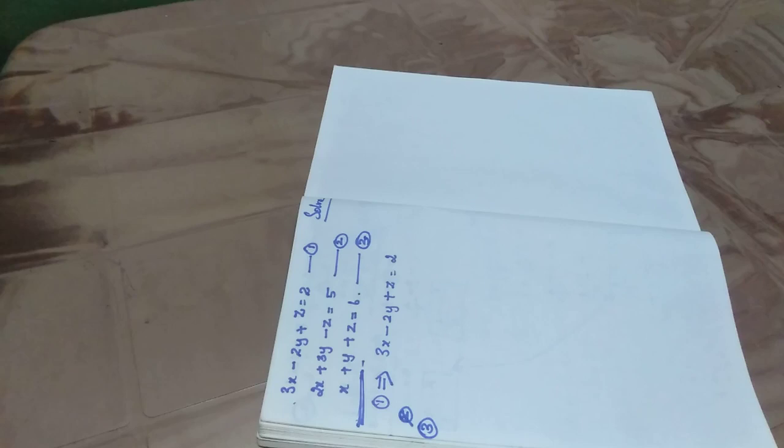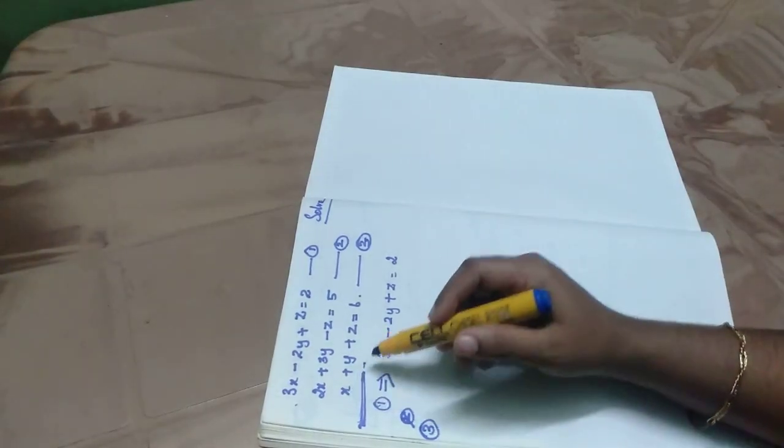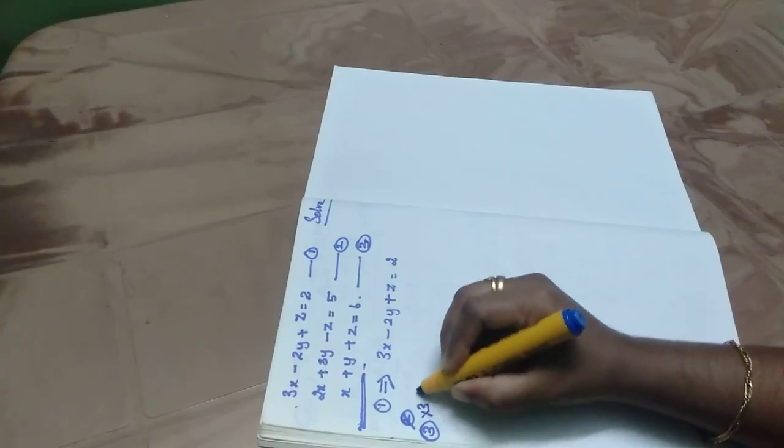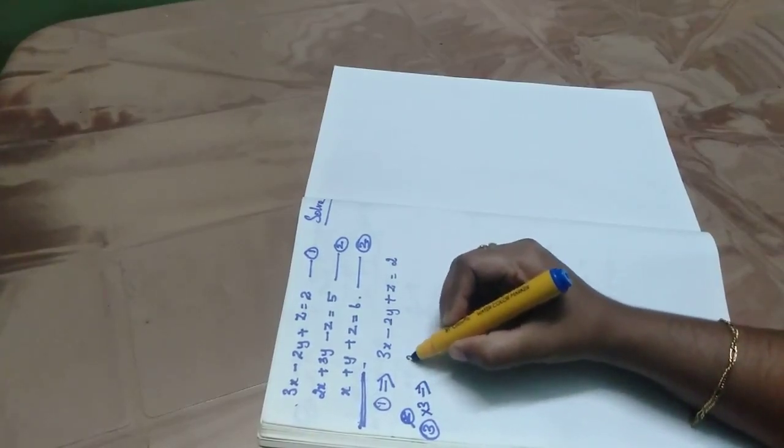So let's see. So let's cancel the x or y or z. Now I am going to cancel the x term and form a two variable form. Okay, so to cancel the x, multiply it by 3. So multiply it by 3 and let's see what we are getting.